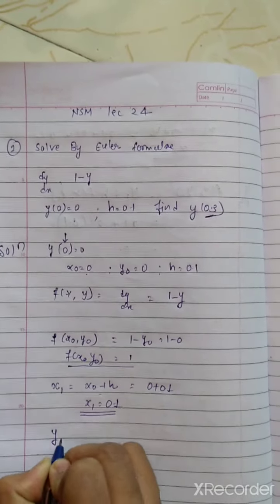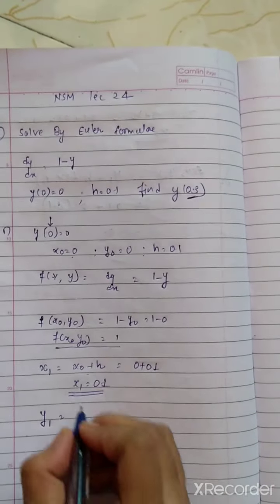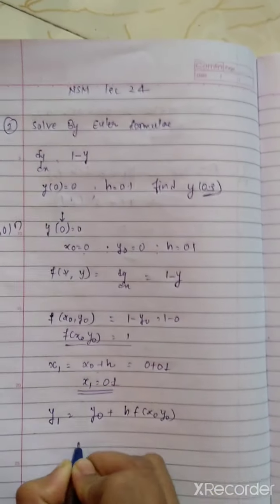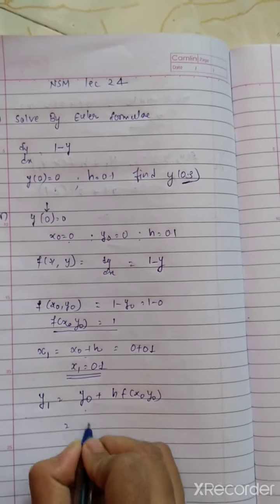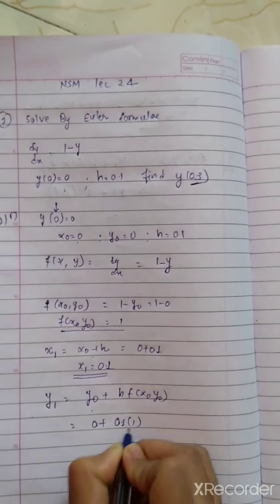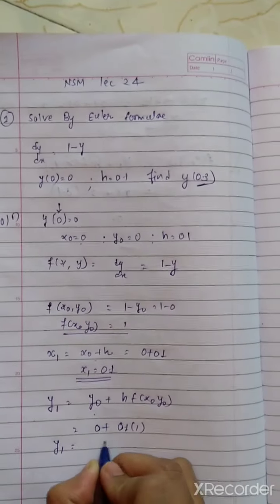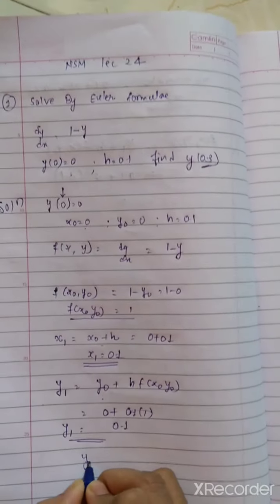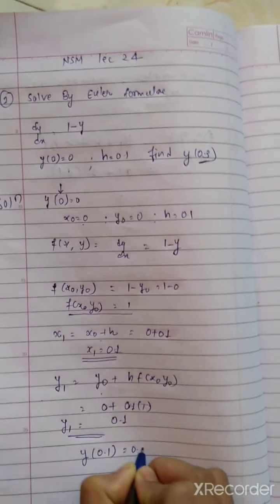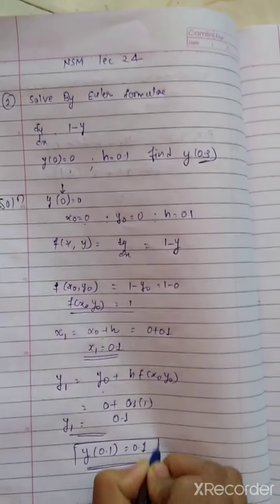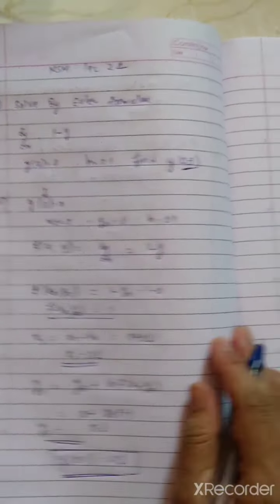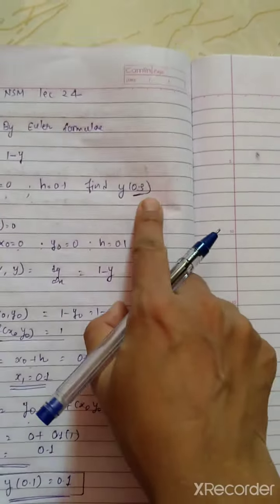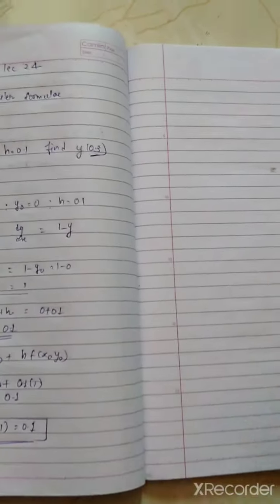Now we'll calculate y1. y1 के लिए we'll use the formula. y1 is y0 plus h into f of x0 comma y0. So y0 is 0 plus 0.1 into 1. So our y1 is nothing but 0.1. So when x1 is 0.1, y1 also 0.1. So y of 0.1 is equal to 0.1. ये मिल गया एक condition where we have got x1 and y1. But what we have got y1 as 0.1.